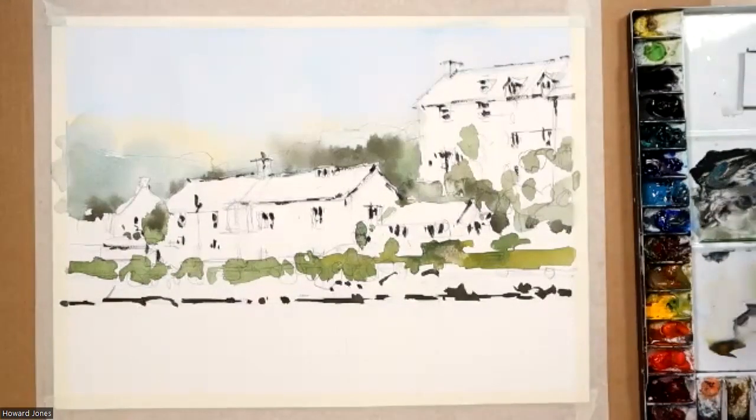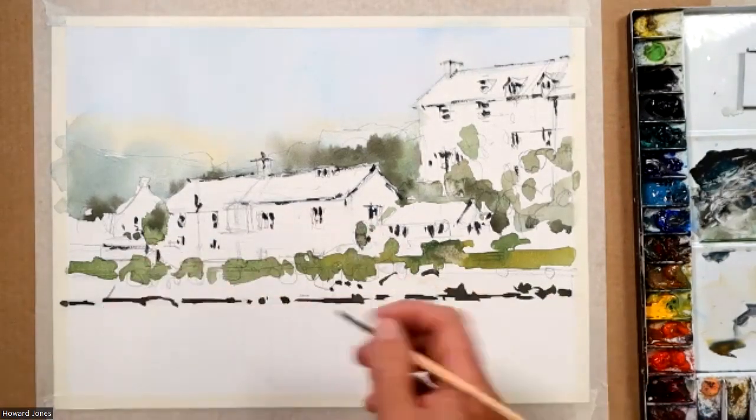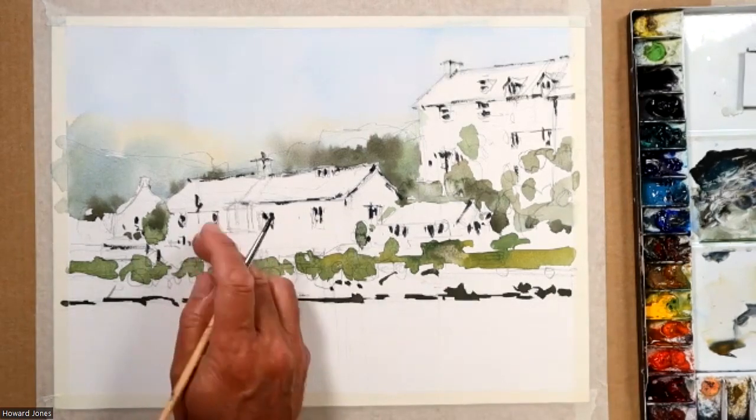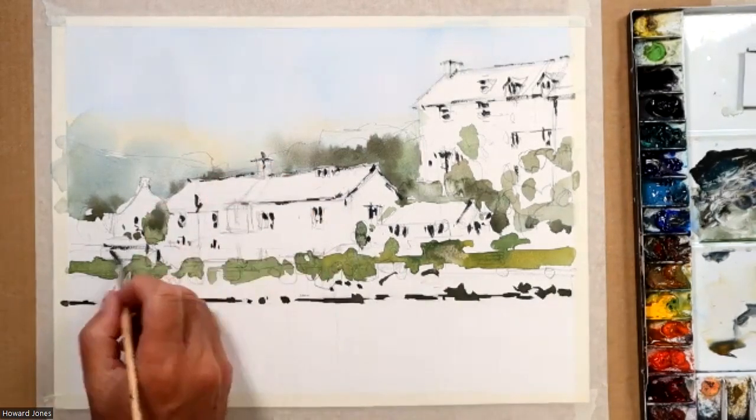I'm going to put a little bit of cerulean blue in this. The reason why I went to cerulean blue in this mix that I'm using is because the cerulean blue is slightly more opaque, offering more of a distant look about it.